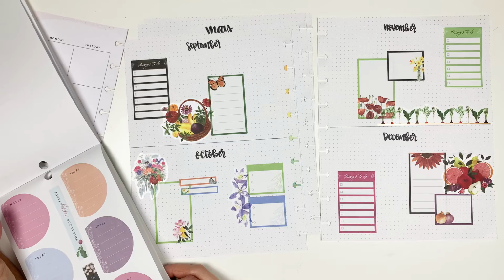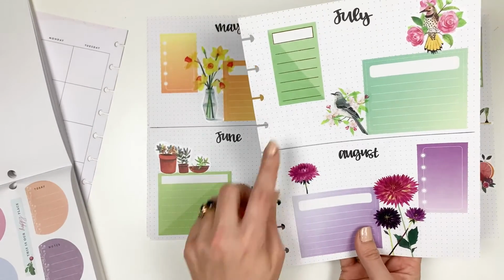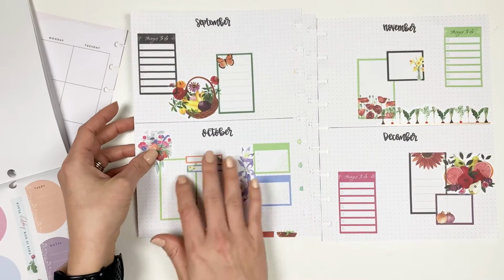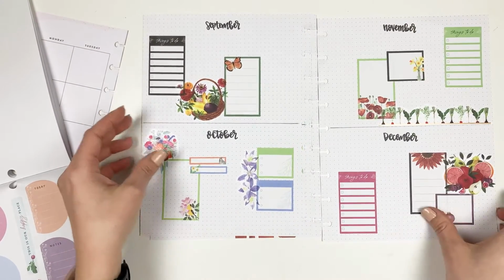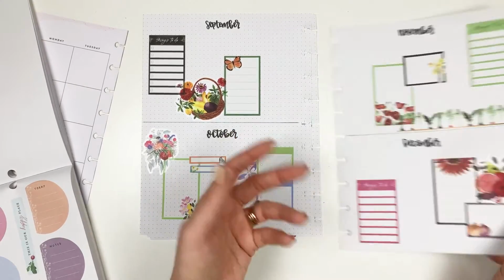Okay, and I think that's pretty good. There's a lot of white space in all of these, so if I felt the need to continue journaling outside of these, I have plenty of space to keep writing. So I definitely don't want to over decorate because I want space in case I need it.